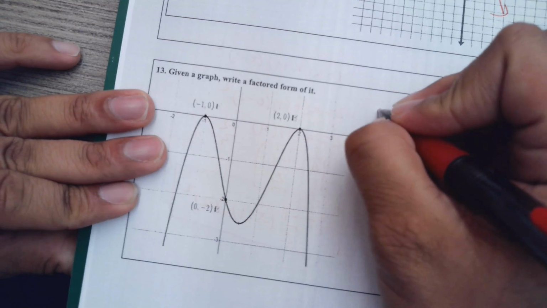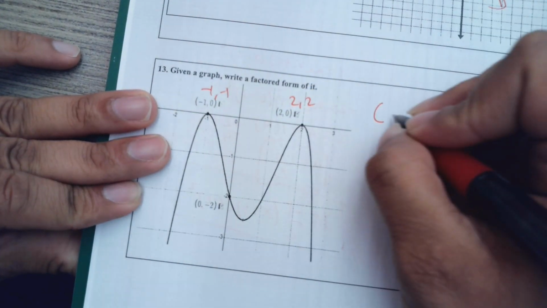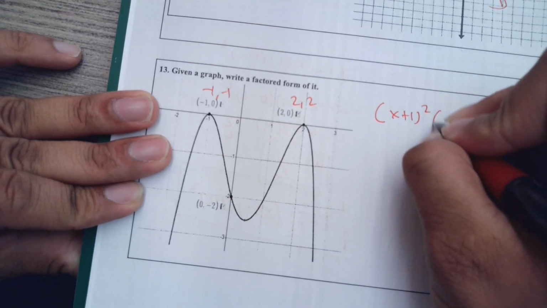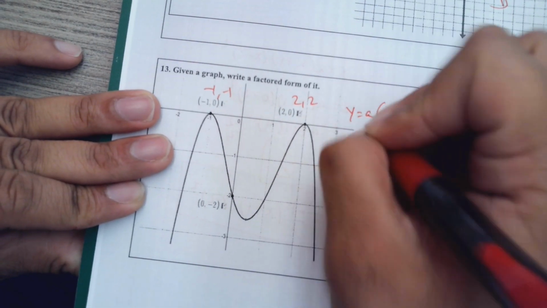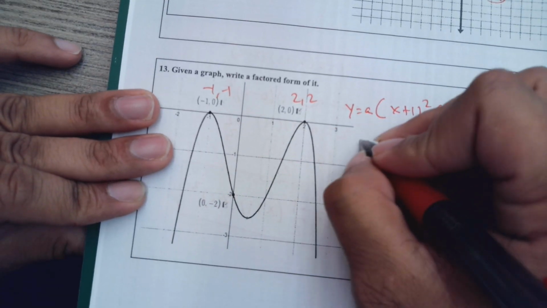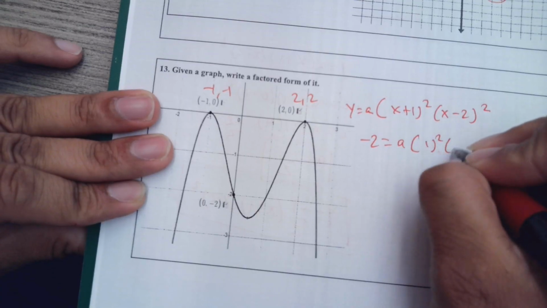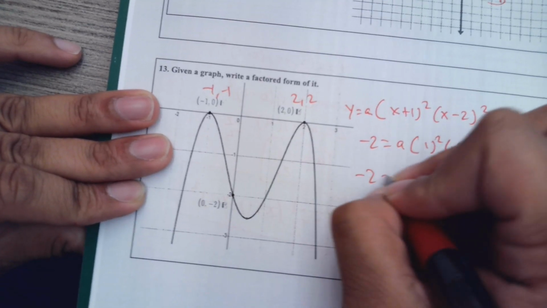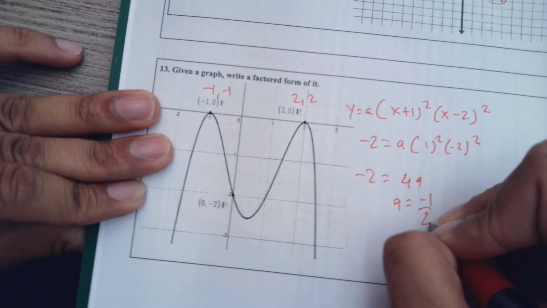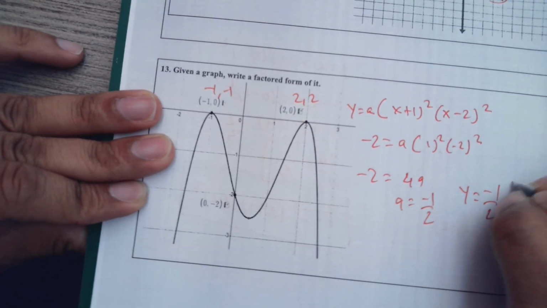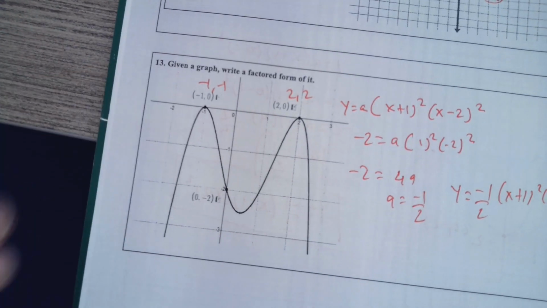The x-intercepts are -1, -1, 2 and 2, so it's x plus 1 squared, x minus 2 squared, y equals a. You use 0, -2 to figure it out. -2 equals a times 0 plus 1 squared times 0 minus 2 squared, so -2 equals 4a. So a is again -1/2. So y equals -1/2 times x plus 1 squared, x minus 2 squared. And that's pretty much it.